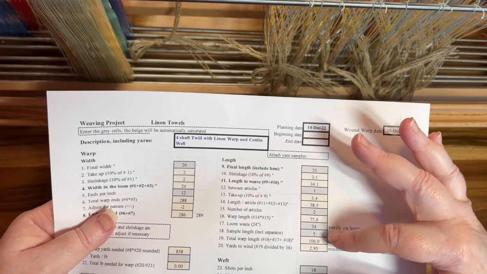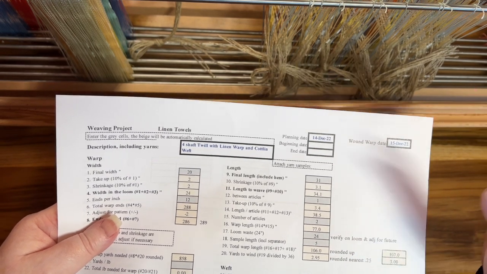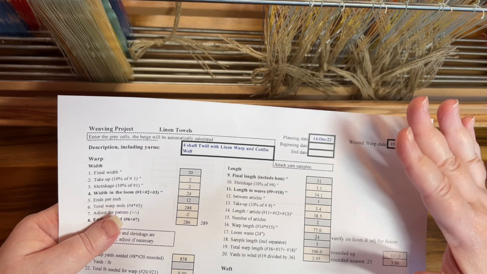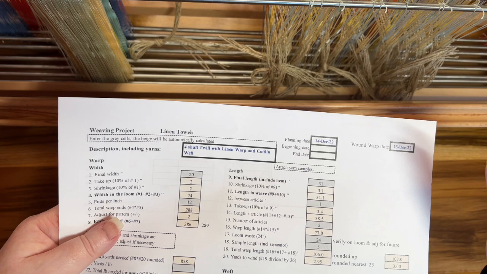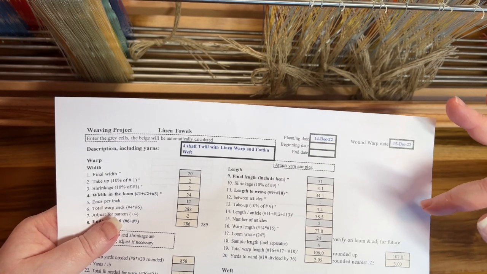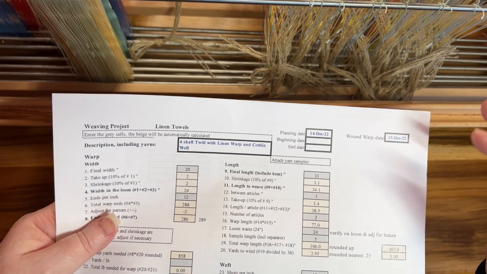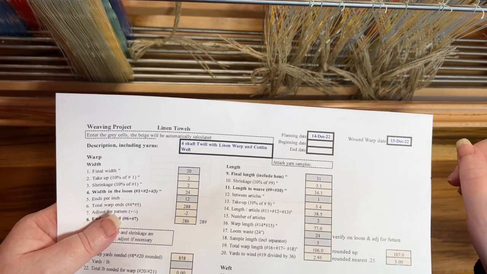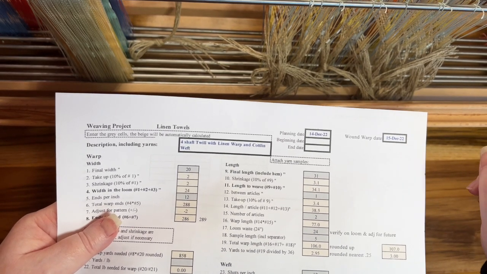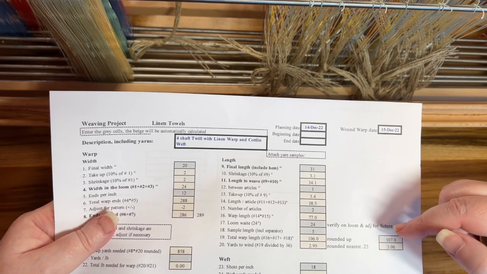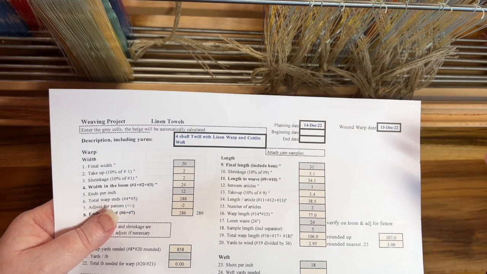And then, of course, how much do I want for a sample at the beginning? The sample is testing to make sure you've got all your heddles threaded correctly. It gives you a sample that you can tuck into the file with this paper to show how it actually worked out. I did not have a sample for the scarf. Good thing I didn't, because I ended up a little shy on my length, probably because of the loom waste issue. But I've allowed for a 5-inch sample.